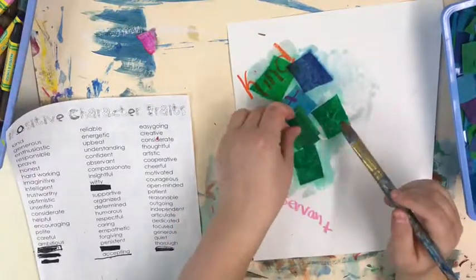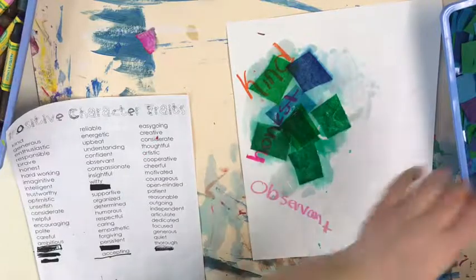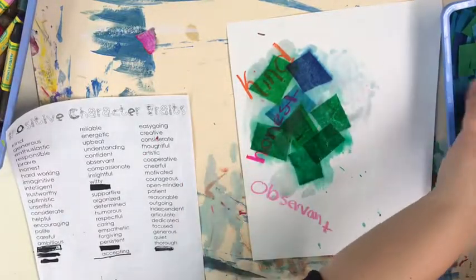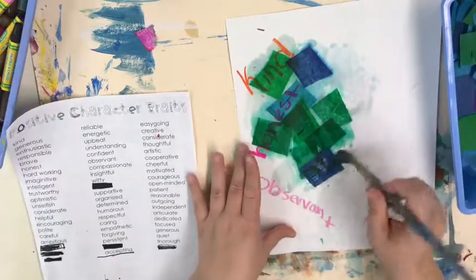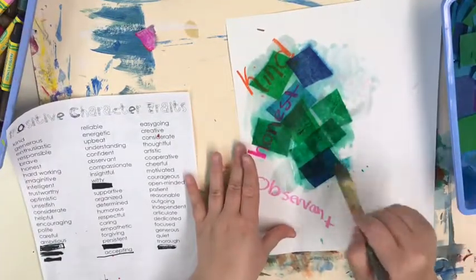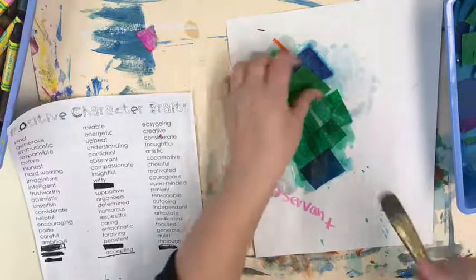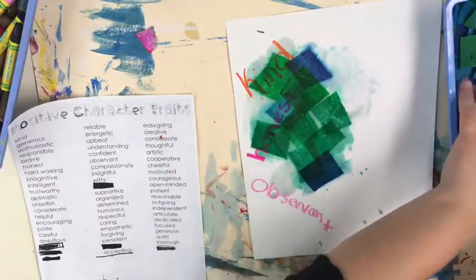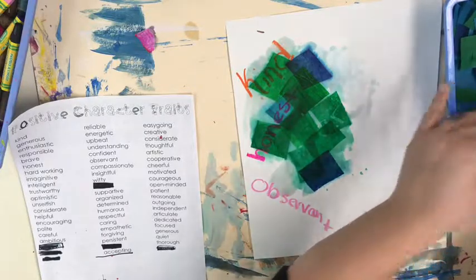So notice I can overlap shapes, all right? We want to get every little space filled up. I'm noticing it's getting really wet and puddled in the middle, so I'm trying to not add too much more water on my brush because that definitely can ruin the paper. We don't have watercolor paper for this project, so we have to be careful.